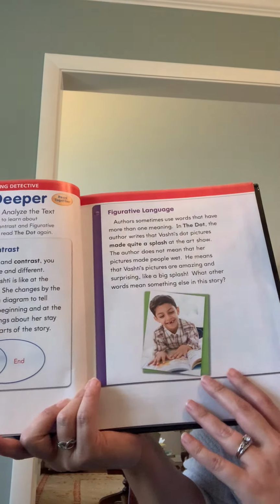The end. So I want you to think about, how did Vashti change from the beginning of the story? At the beginning of the story, she really did not think she was an artist. And then by the end, her dots were beautiful art. And how did she pass that on to help the little boy become an artist as well? Those are things you can think about with this story. And you're welcome to go read it online. You can find somebody else reading it on YouTube as well.